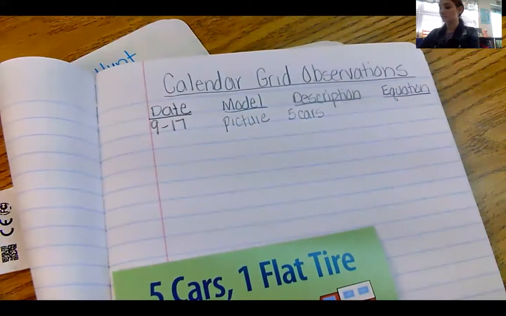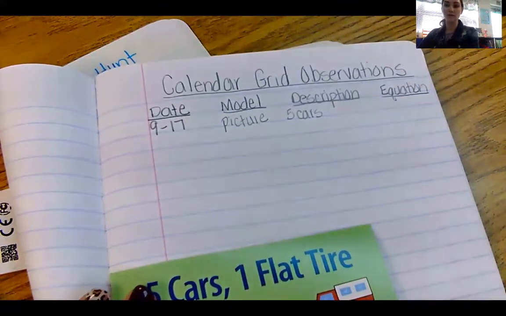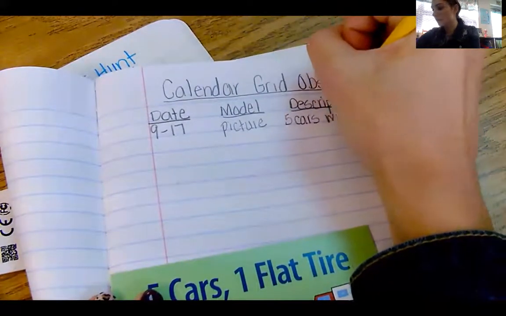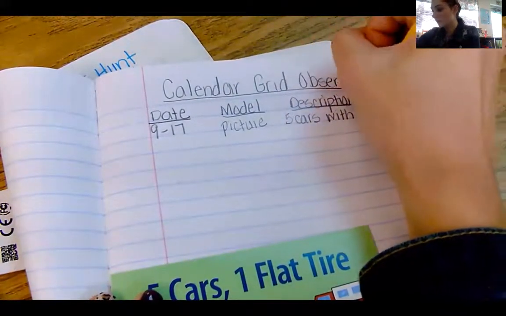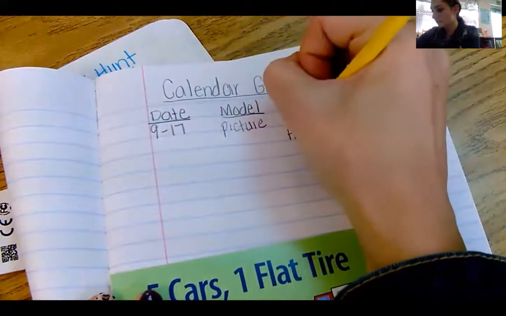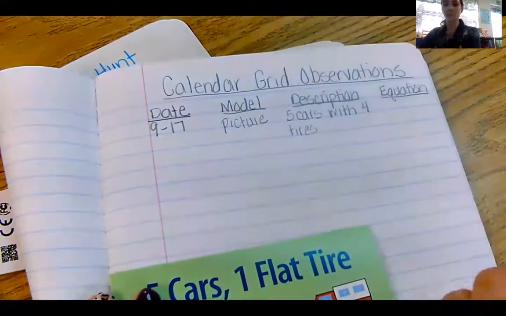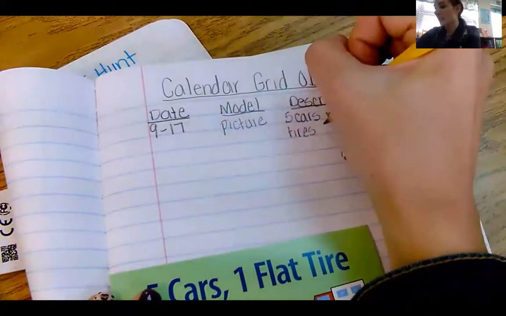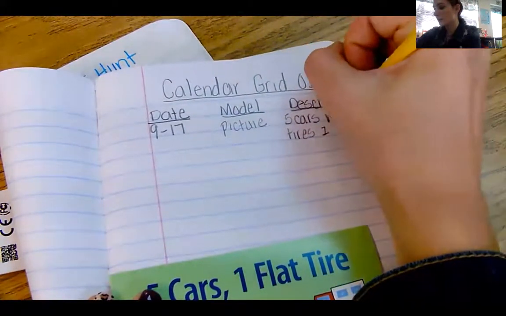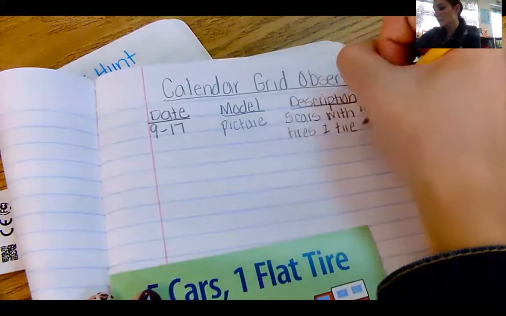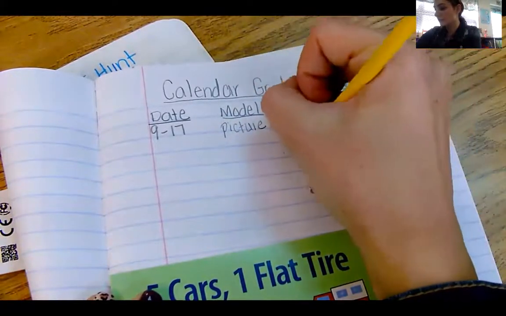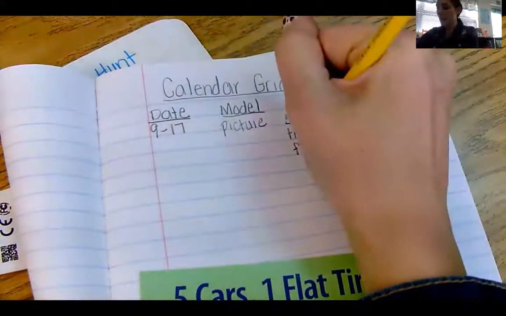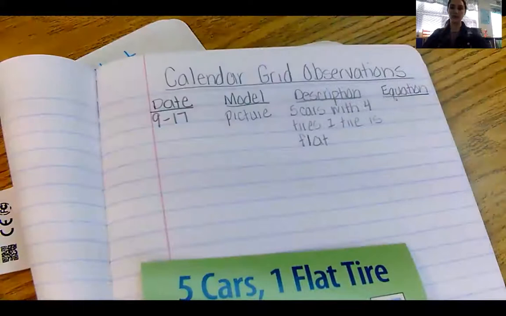Each car has 4 tires on it. So 5 cars with 4 tires. Okay, but then we have 1 tire that is flat. So 1 tire is flat. It's no good. So we want to know how many good tires there are.